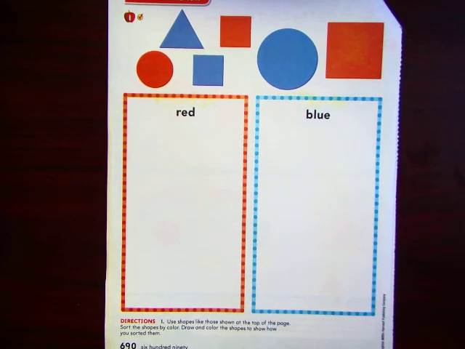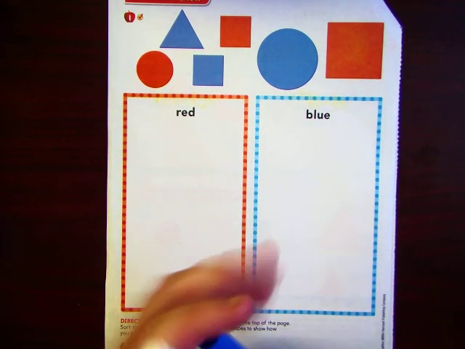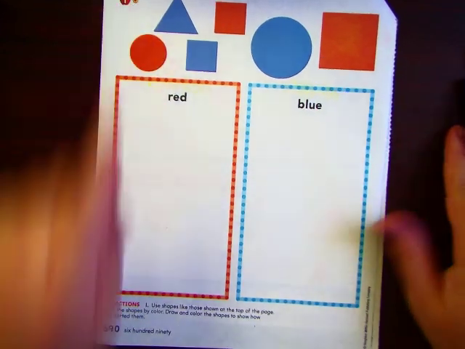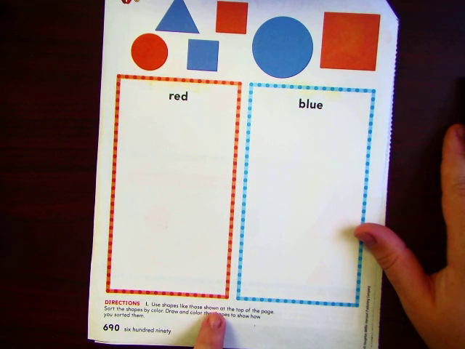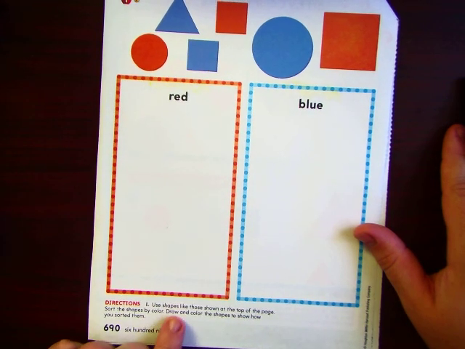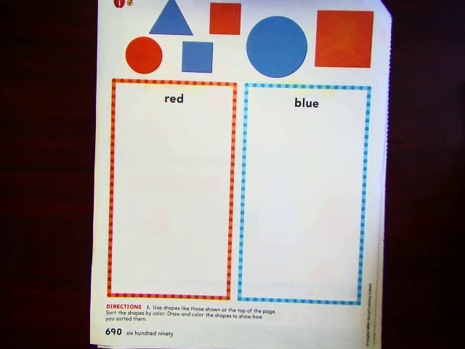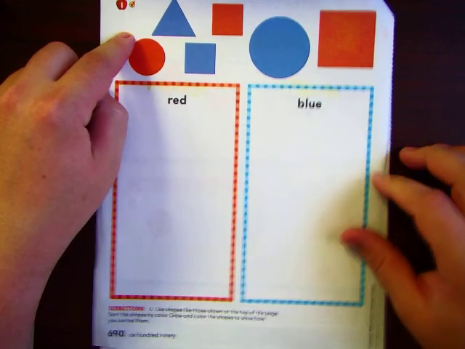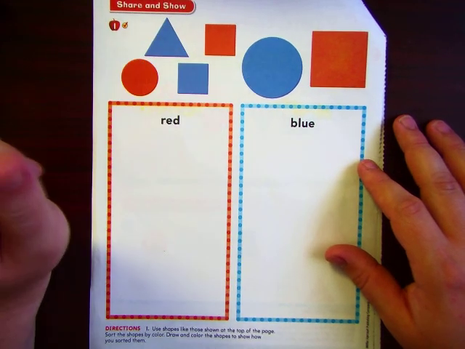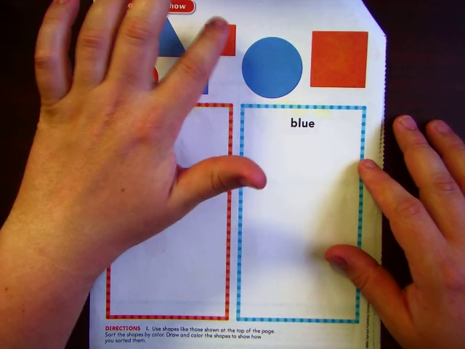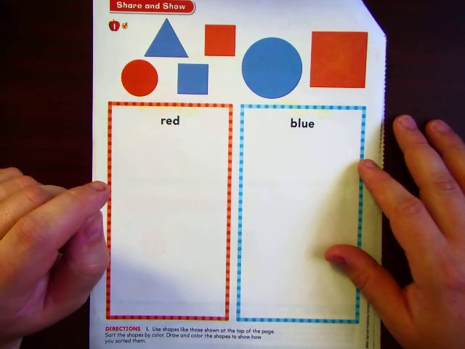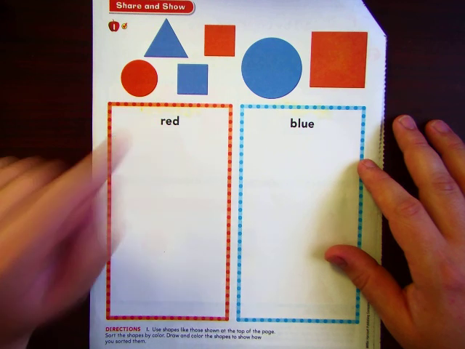Alright, now, I do have colors, I have markers, I'm going to use those, okay? Alright, so the instructions say on number 1, use shapes like those shown at the top of the page. Sort the shapes by color, draw and color the shapes to show you sorted them. Okay, so up here we have shapes. We have circle, triangle, square, okay, those shapes we have. Square, circle, circle, okay? Alright, now, we're going to sort these shapes into a red group and a blue group.